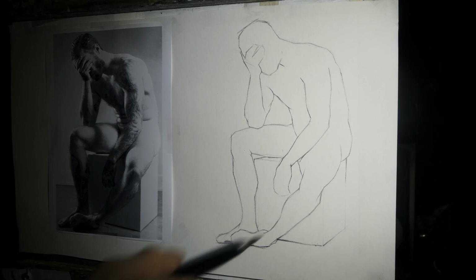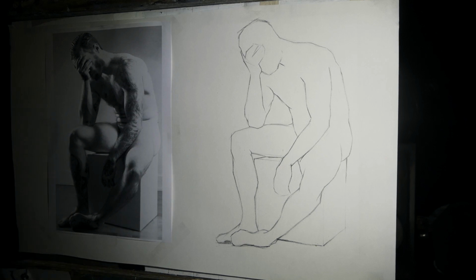So last week we ended up with a fairly simple line drawing that's reasonably accurate, captures all the major forms of the body. This week we're going to basically lay the foundation for turning it into a fully rendered drawing. And that requires us to figure out where shadow shapes are and where light shapes are.